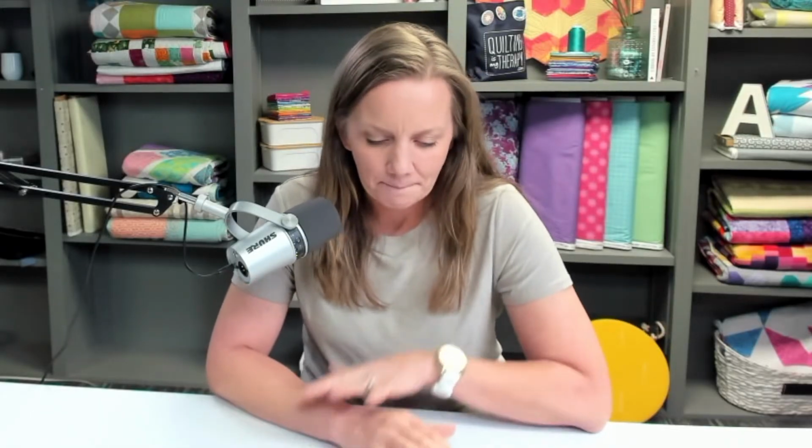As a general rule, though, I don't like to use that because I kind of want my quilting to show, but that would be kind of an example then.